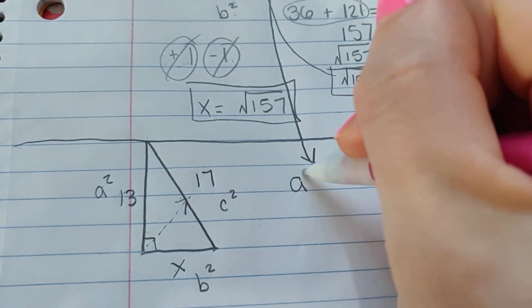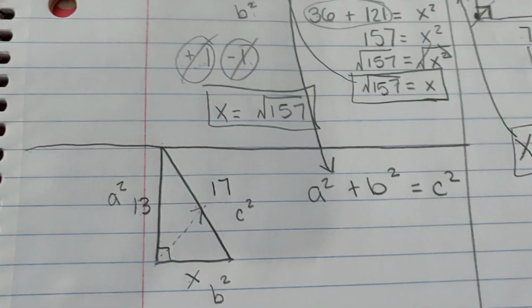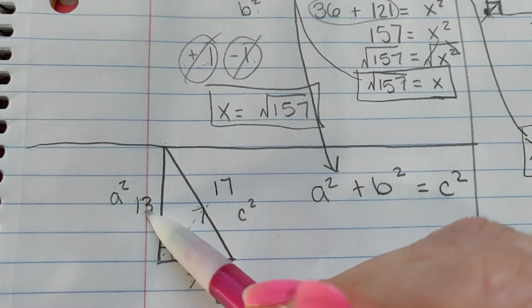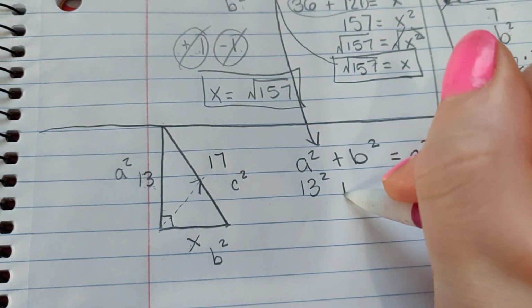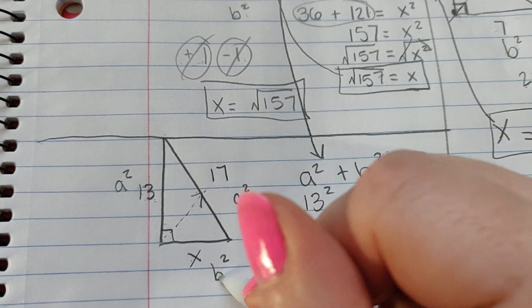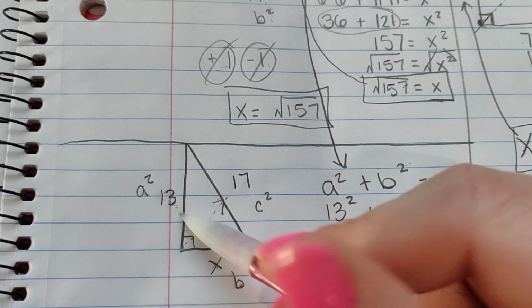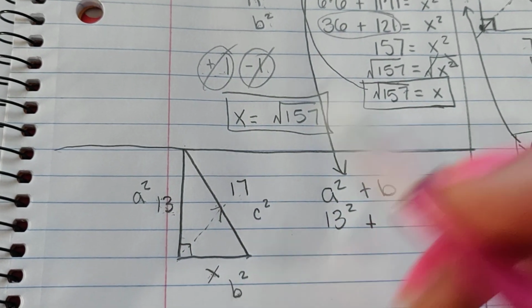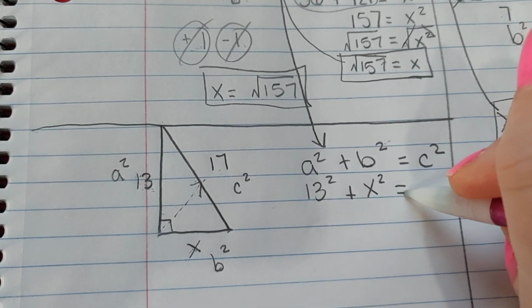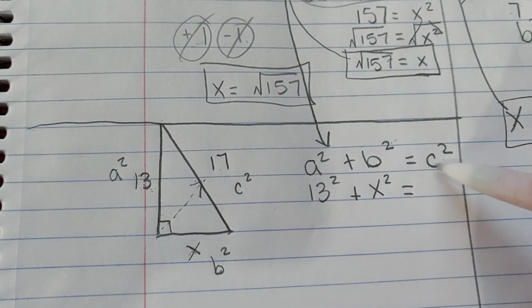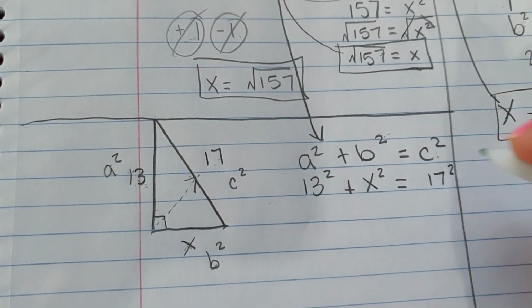Okay, anyways, a squared plus b squared equals c squared. All right, so our value of a is 13 because we called this side a squared. So we're going to write 13 squared plus the value of b, which is x. So I'm going to put my x squared. That's what I'm going to be solving for. Equals c squared. That's always going to be my hypotenuse. And we said the hypotenuse is 17.